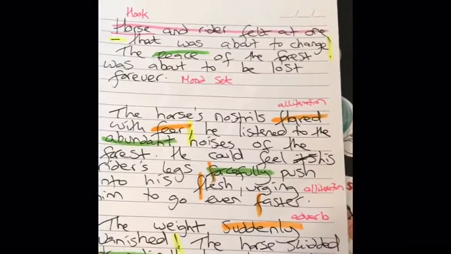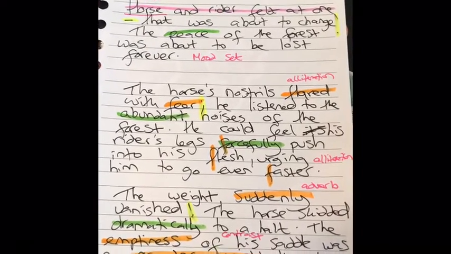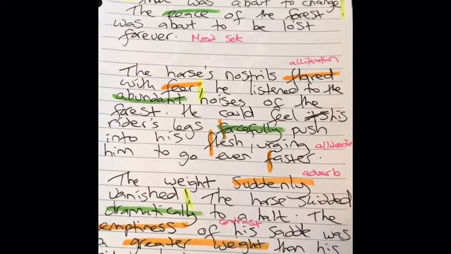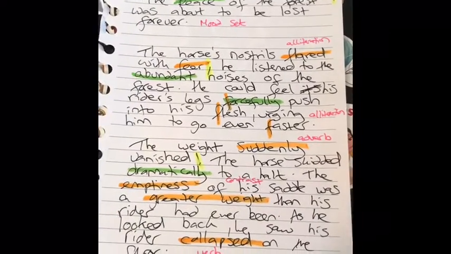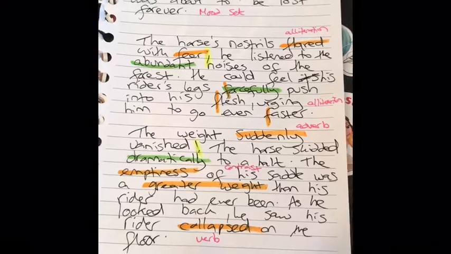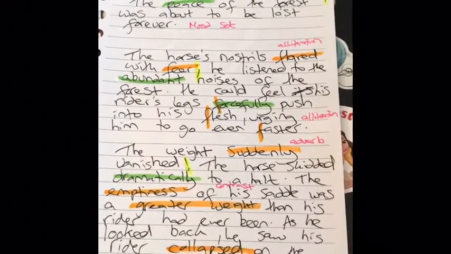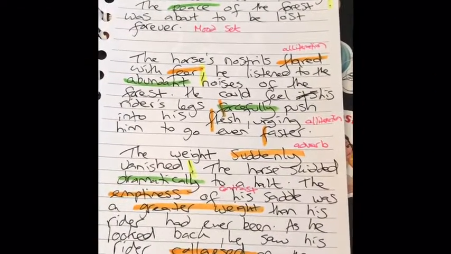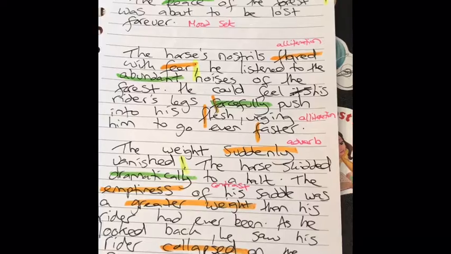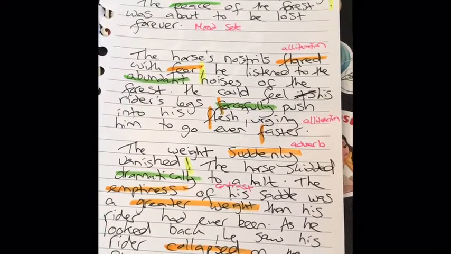Okay, so at the beginning I've got my hook, which is that the horse and the rider feel comfortable with each other, but that's about to change, so that kind of is like adding tension. You can see that I've managed to get peace, abundant, forcefully, dramatically in there, which are my words that I've gone in with. I've also managed to set the mood and the tone at the beginning.